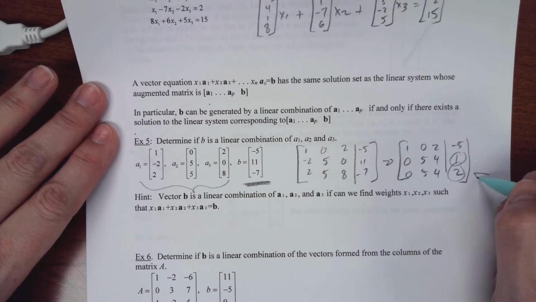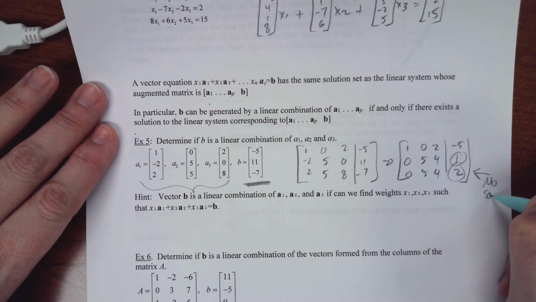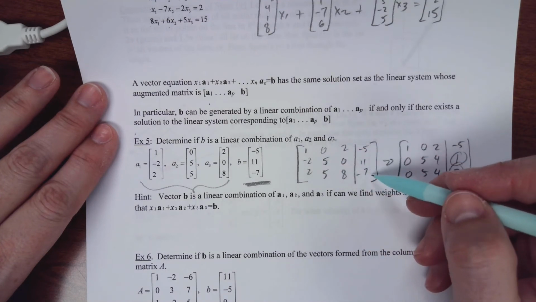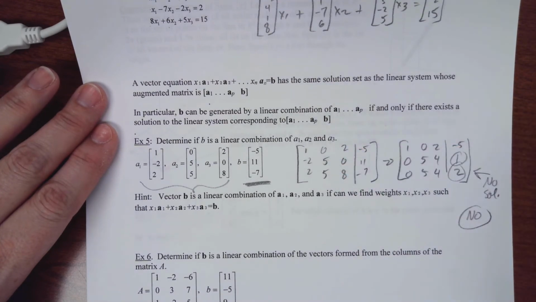So we'll have to say no. There's no solution to this. So my answer to this question would be no. This vector is not a linear combination of these right here.